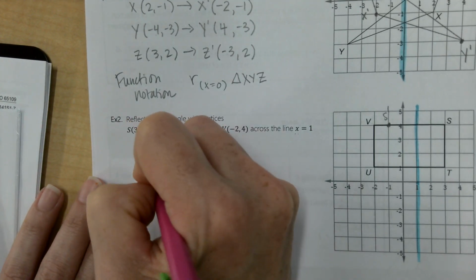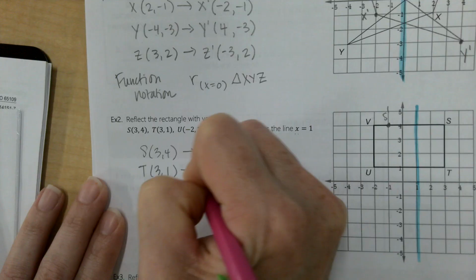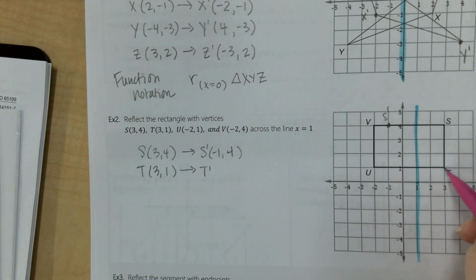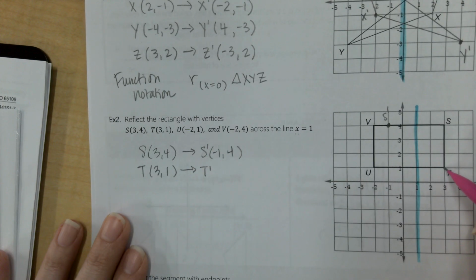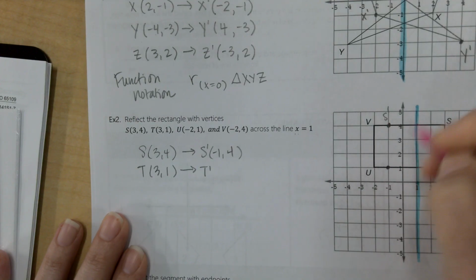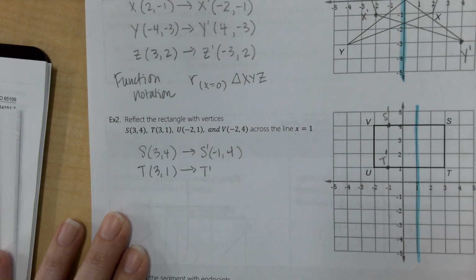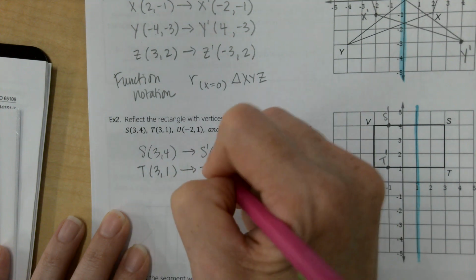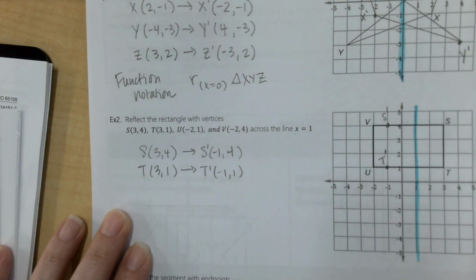Okay, so T again, 2 to the right, so we got to go 2 to the left, 1, 2. T prime. Don't forget to put your primes. That's at -1, 1.